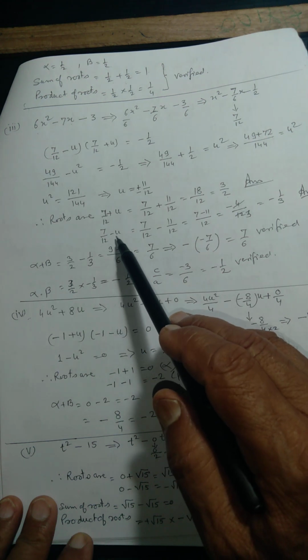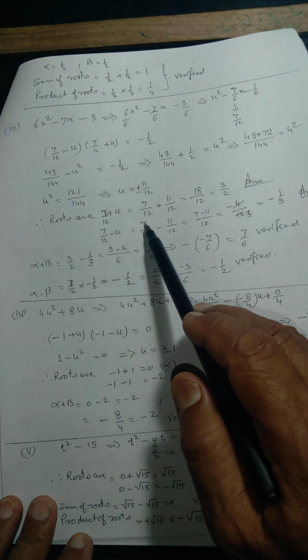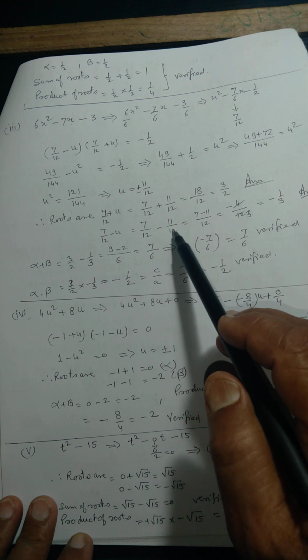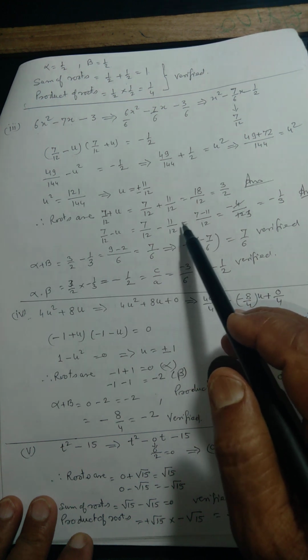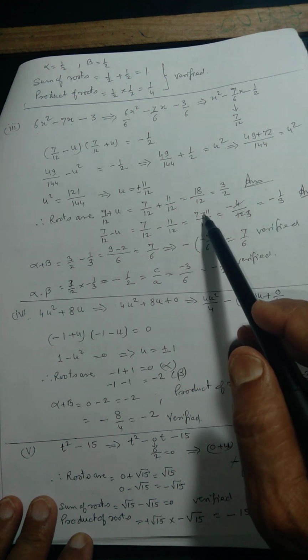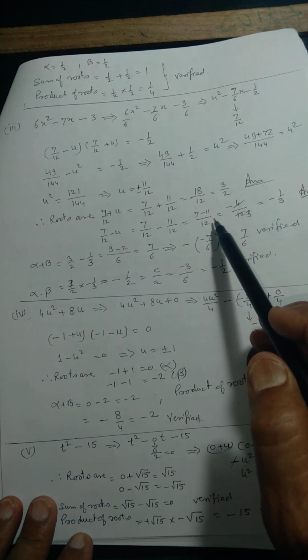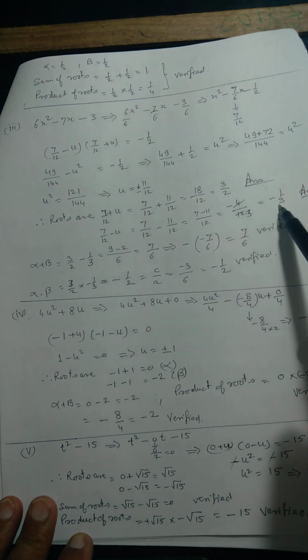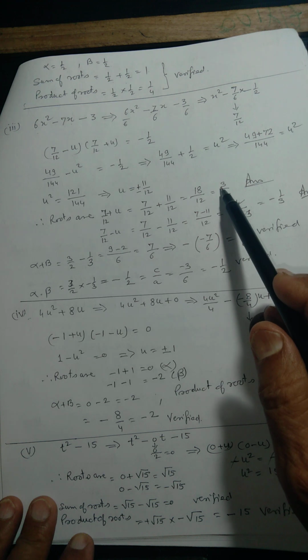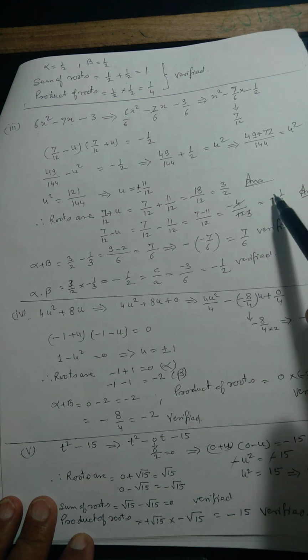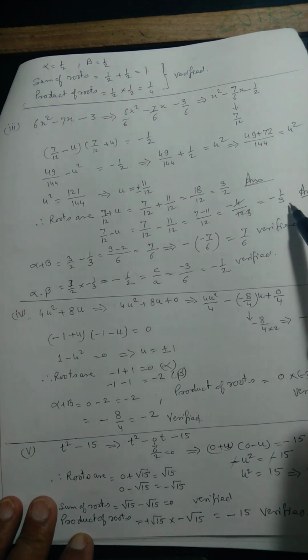Now 7 by 12 minus u. So 7 by 12 minus 11 by 12, you solve it, you will get minus 1 by 3. So the two roots are 3 by 2 and minus 1 by 3. These are the two roots.